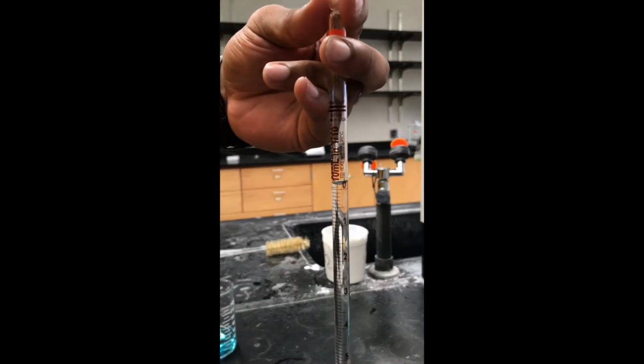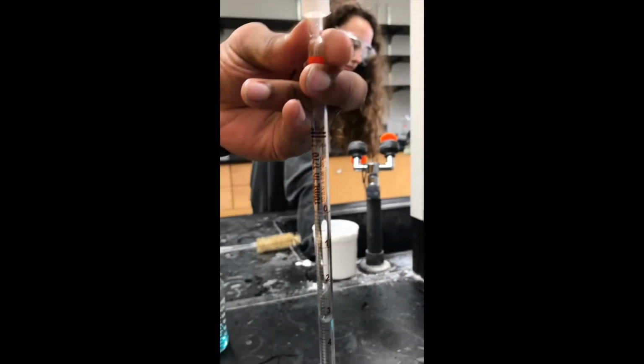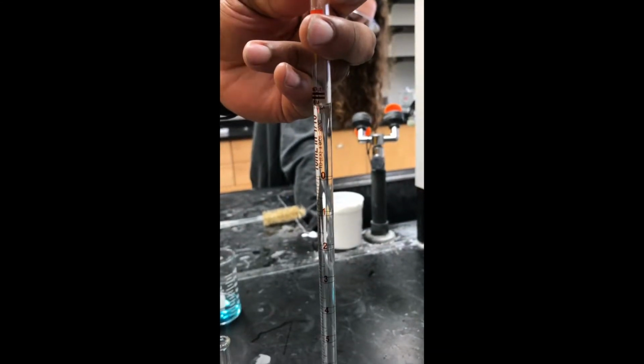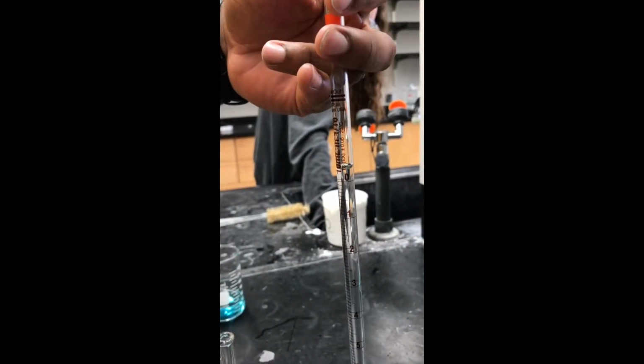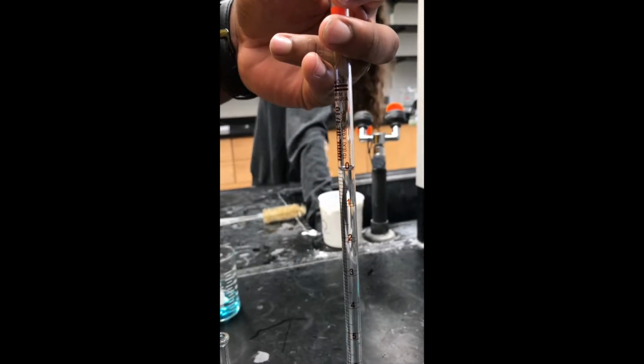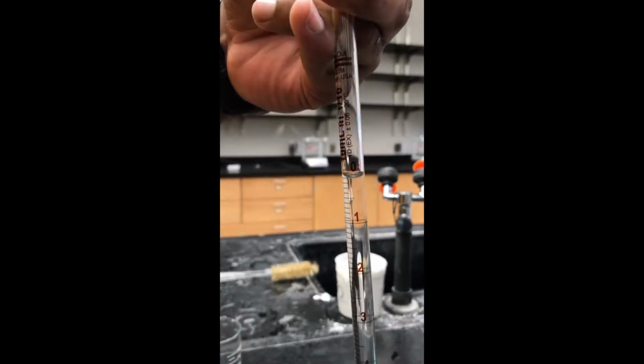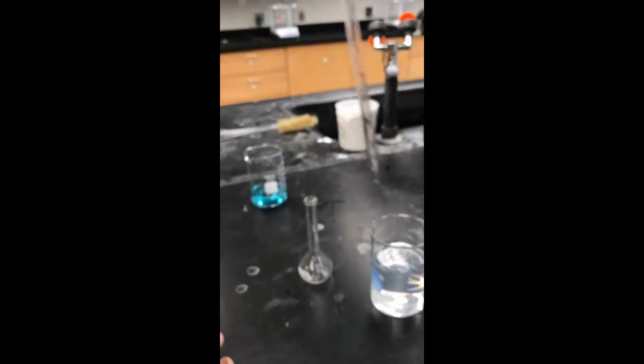Next up is Brendan Moore. We will be talking about stock solutions and dilutions and the difference between the two. A stock solution is a concentrated solution that is pre-made and will be diluted to some lower concentration for actual use in experiments, such as we did here.